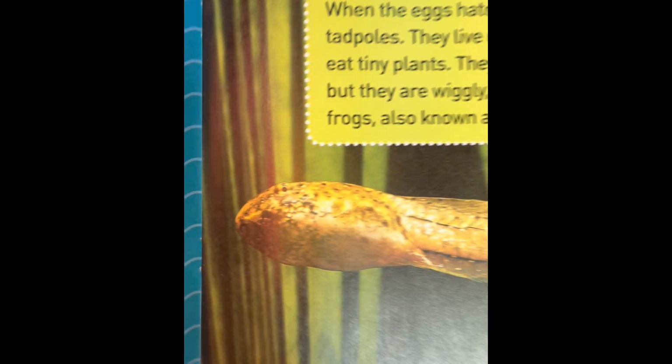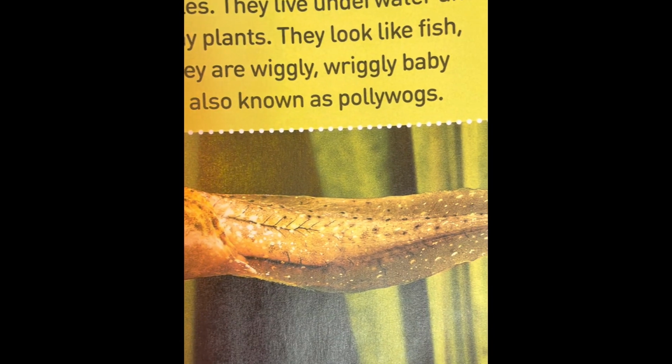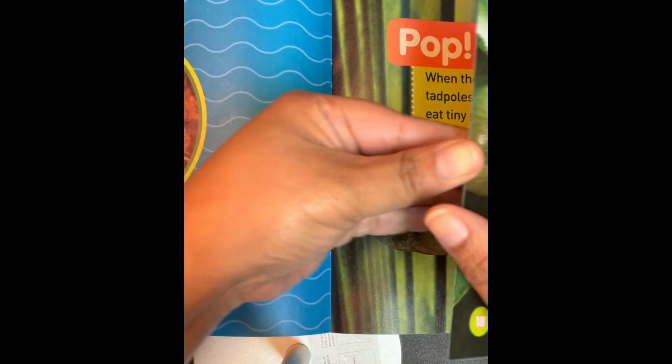Let's look at them. I'm going to pull it up close so we can see it. Let's keep going. So we've learned that there are different kinds of frogs.